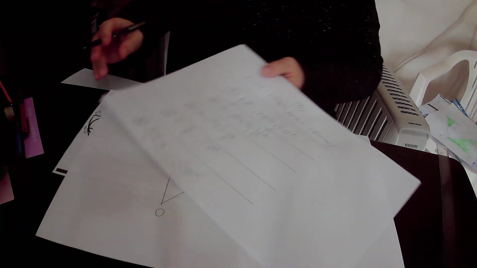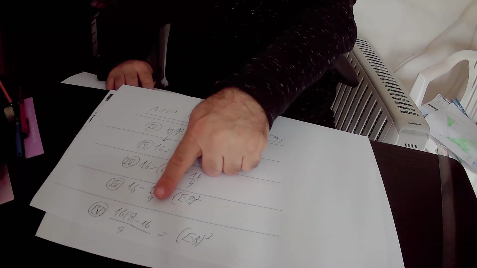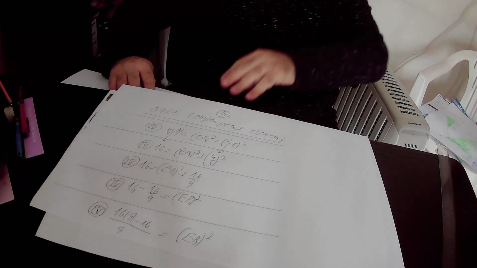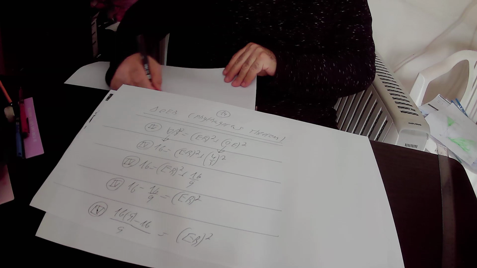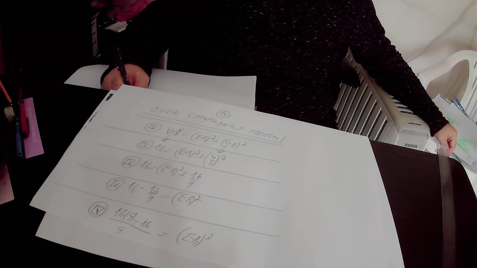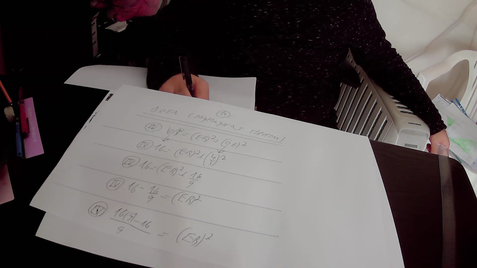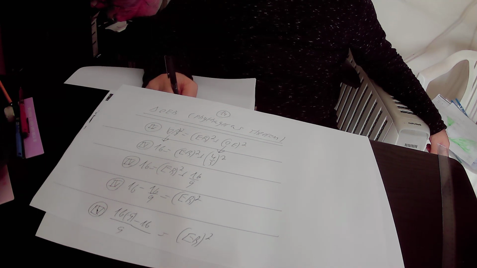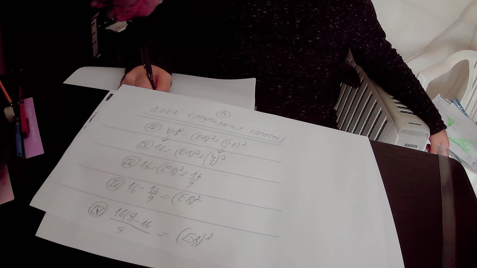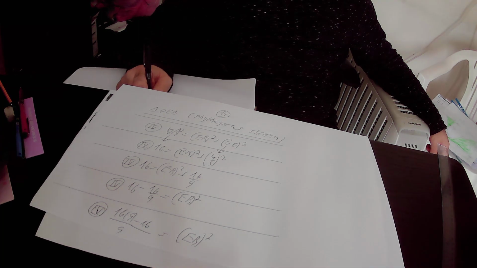So here, 16 times 9 minus 16 is 16 times 8, so I write it down. So 16 times 8 over 9 equals EB square.